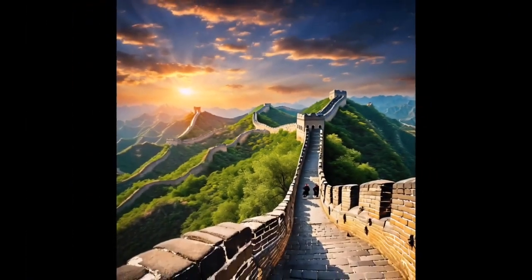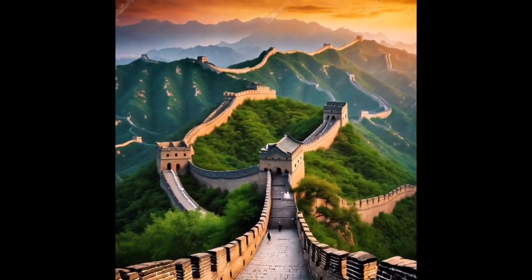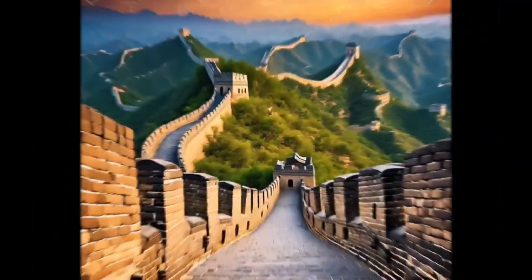Hey everyone, today we will explore a new way to create AI-generated images for free.